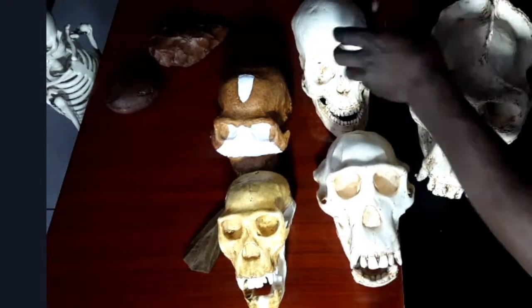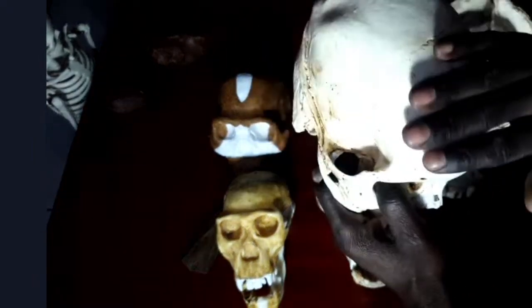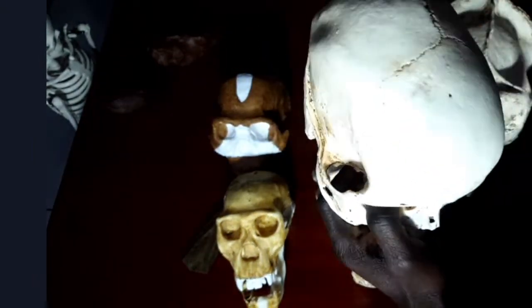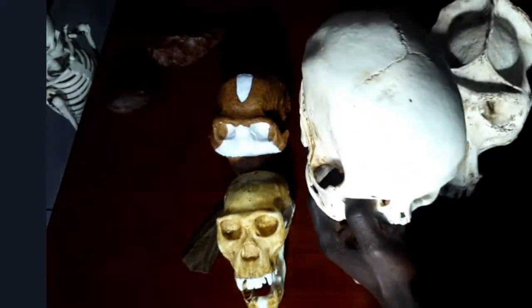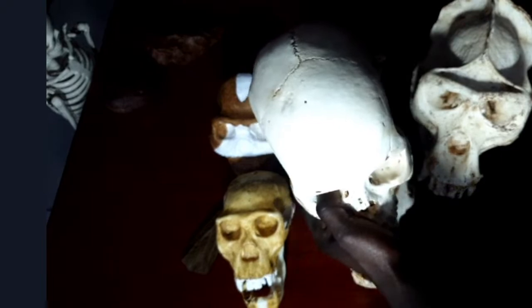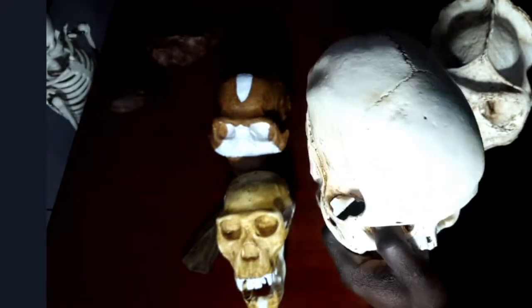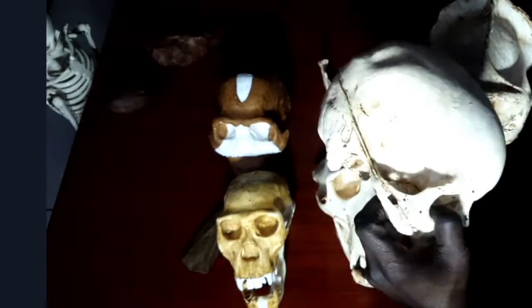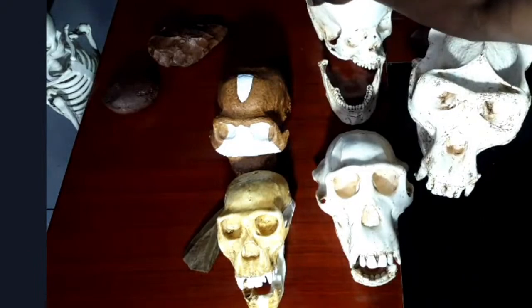When it comes to the human skull, automatically the broad ridge, the cranial ridges, are gone. Why are they gone? Because we feed on soft food, cooked food, the food which does not require too much force to grind, to break it down. Yes, that's why it is like that.